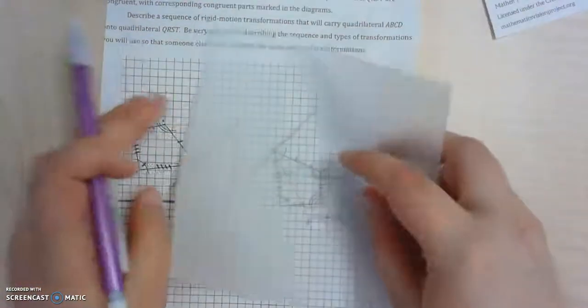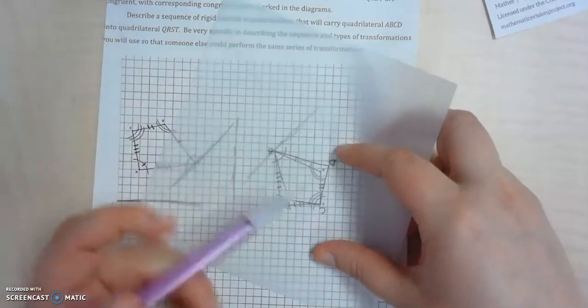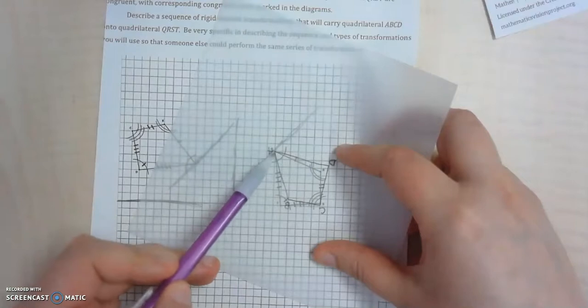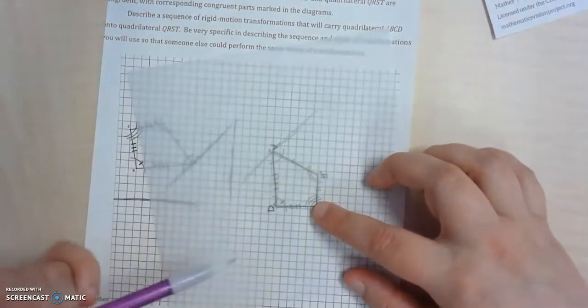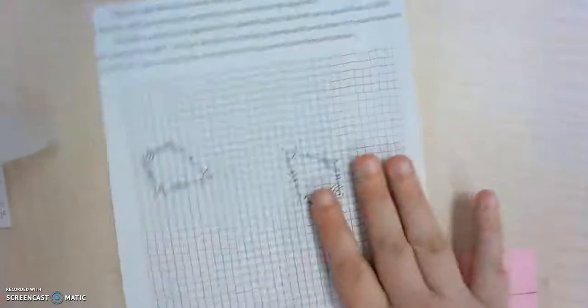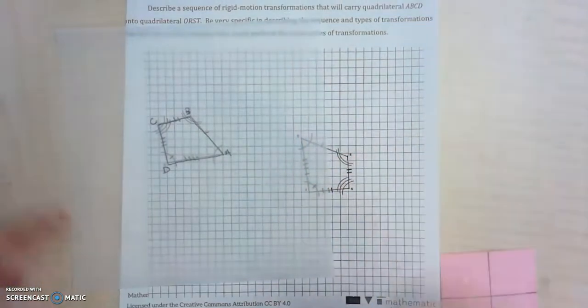I had one student, it was near the end, I think. It was something like this. They got it to this point by some translation and rotation, and then said, well, let's reflect over A to C. So A and C would stay in the same place, and then B and D would end up landing on top. So I think that there's some really powerful things that we can learn here. So I'm going to get a blank one so we're not distracted. Okay. One of the best things we can do is use things that are already there.